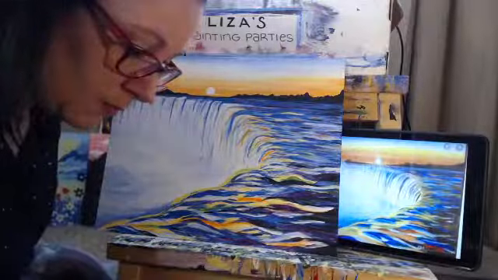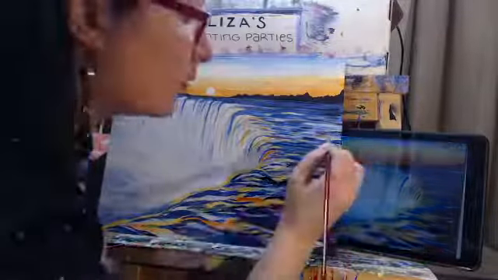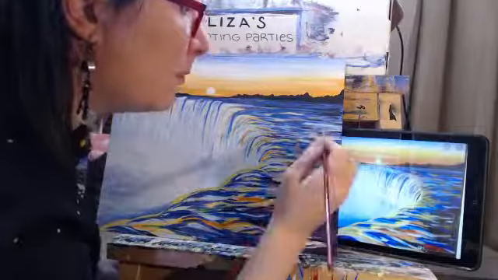Okay. Let's go to purple. Put some more purple. Oh, don't go away.